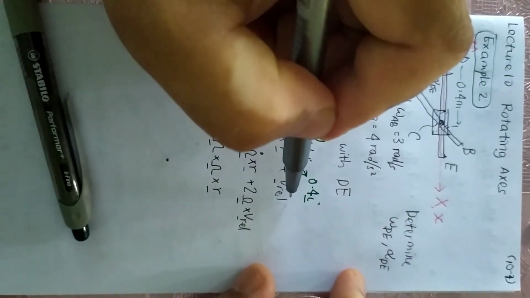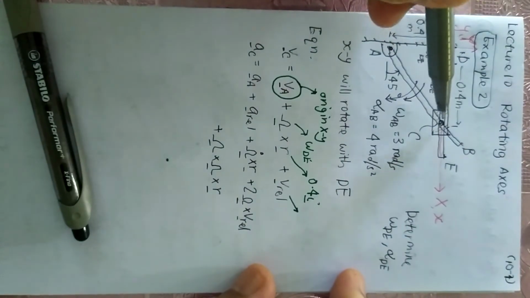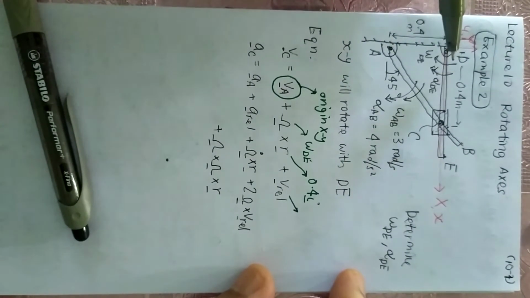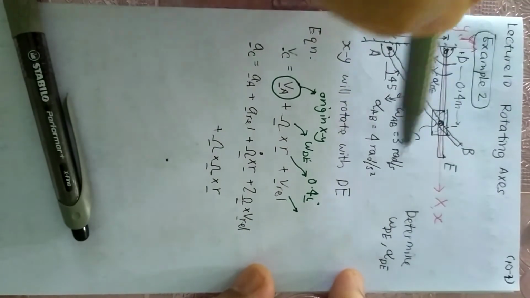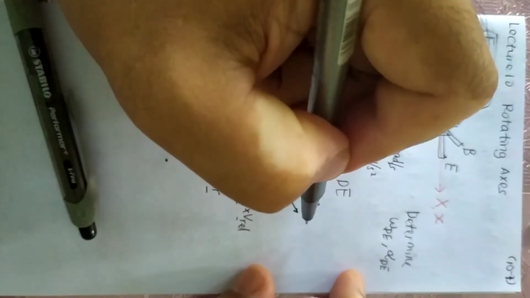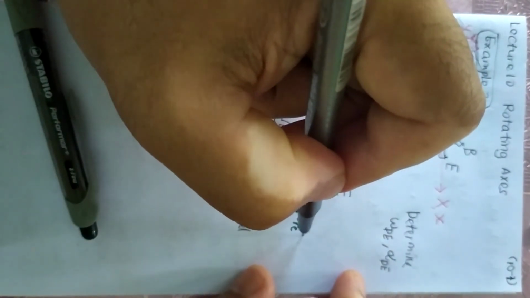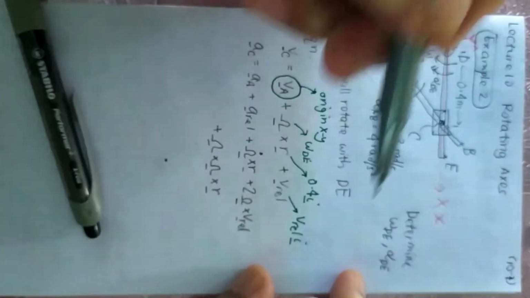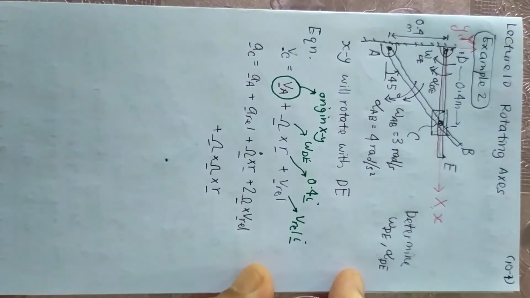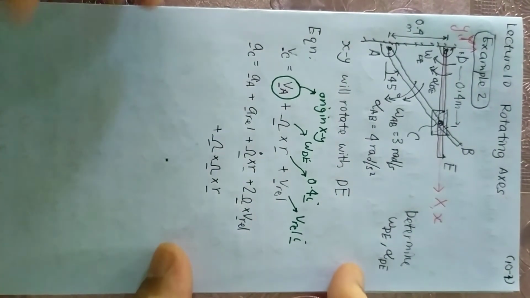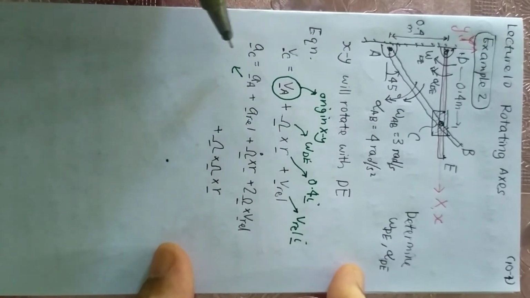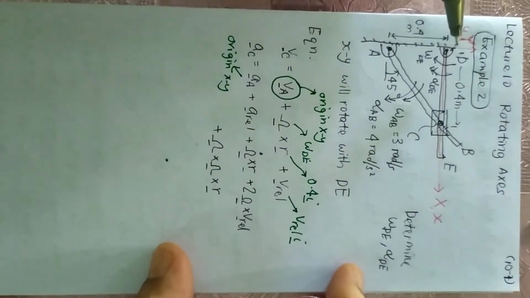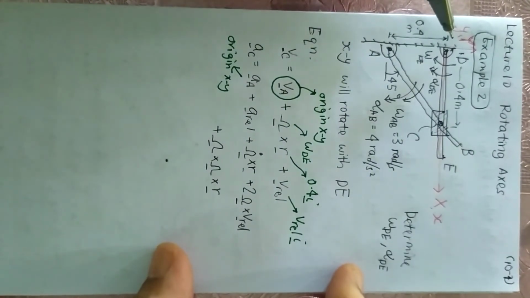V relative is the speed of C relative to DE. The relative speed is the collar sliding along DE, so we know the direction already, so I can quickly put that in the i direction. That's how I map the system. And what is AA? AA is the acceleration of the origin of xy, which is here. And in this case, AA is 0.